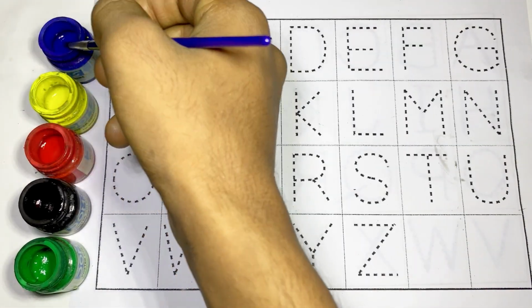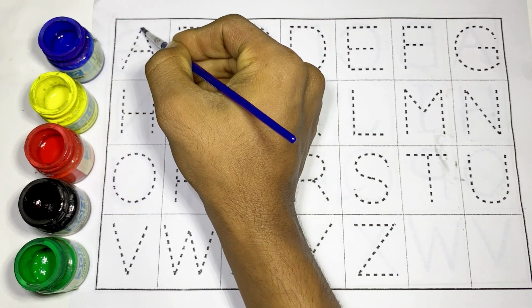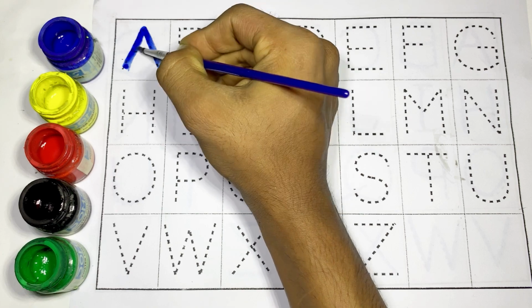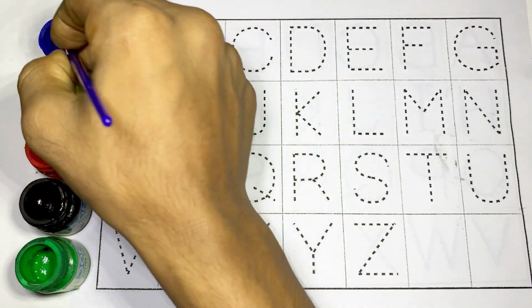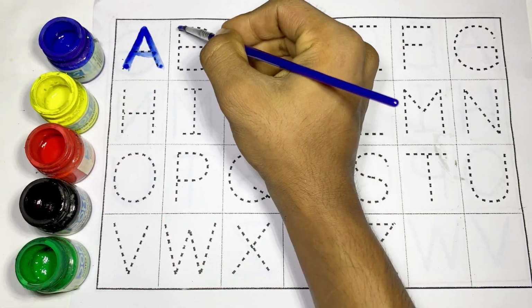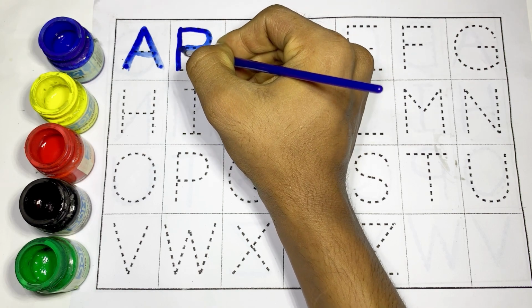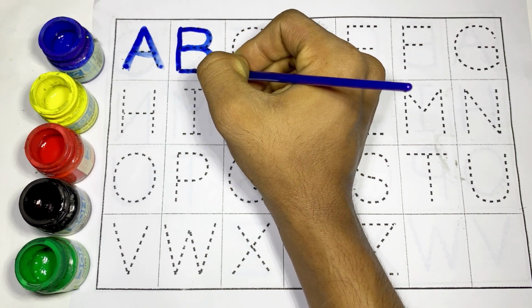And first you draw A. A for apple, A for aeroplane, and use blue color. Kids, again use blue color and draw B. B for ball, B for bat.